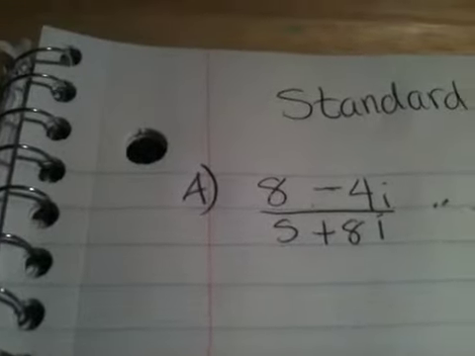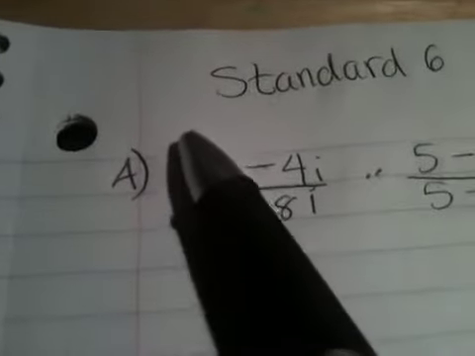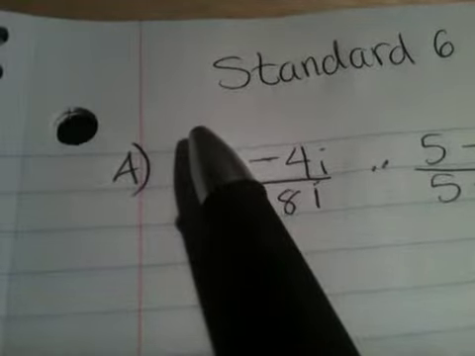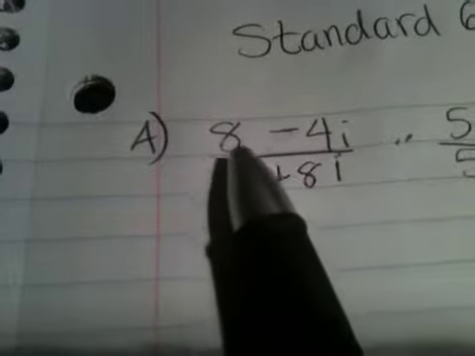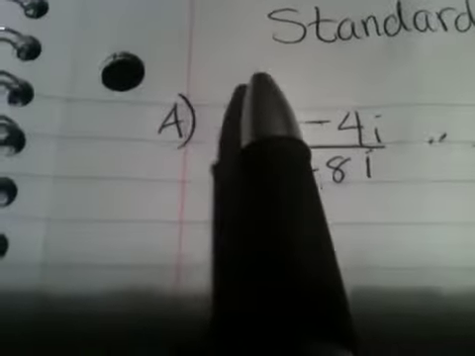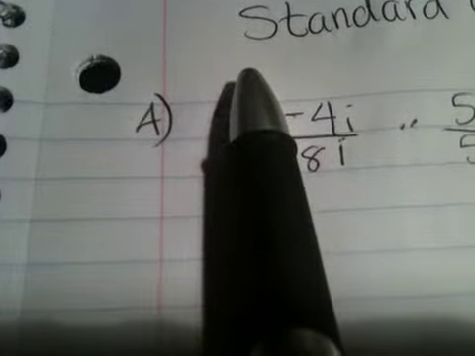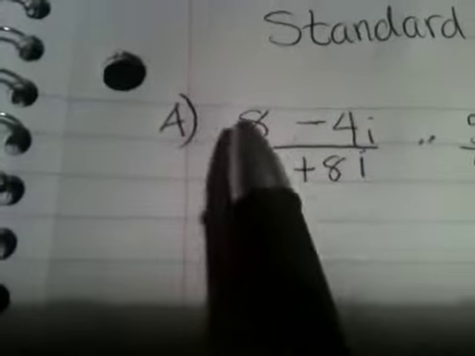Now, for different standards, usually you can factor out some stuff. Like, say for example, if this was just 4 over 8i, it would come out to be a half i, negative half i because of the minus. But if it were just 4i over 8i, then you could factor it out to just be a half, because the numbers would cancel out. But since we have these two extra ones right here, that means we have to multiply it out further.